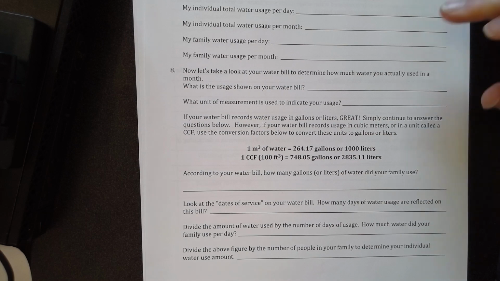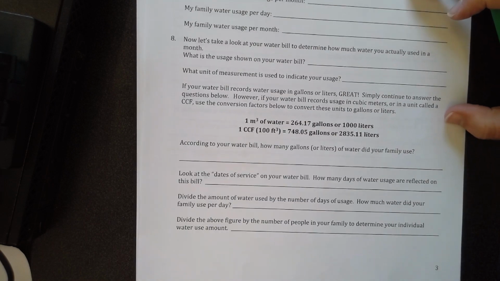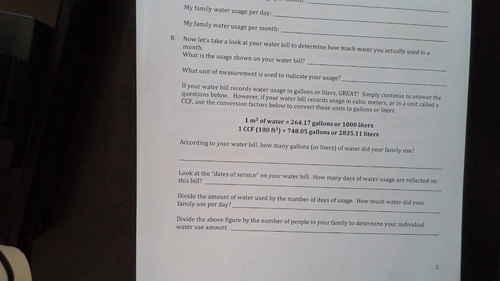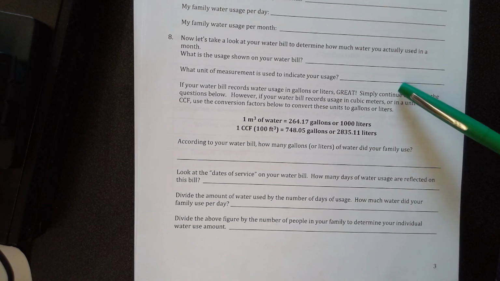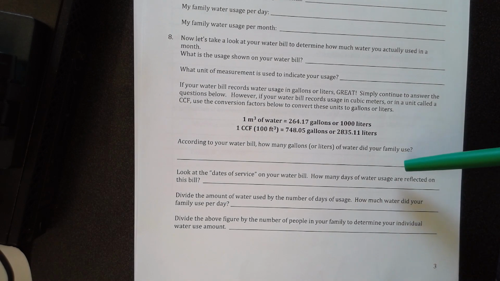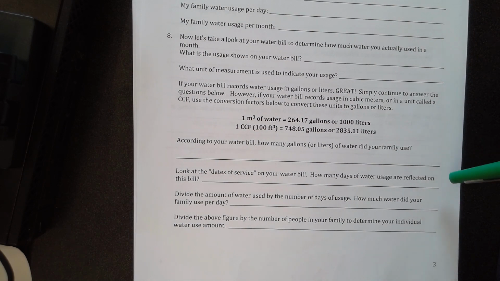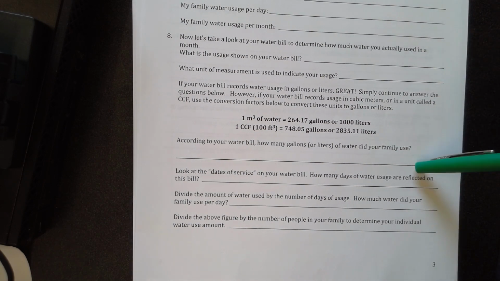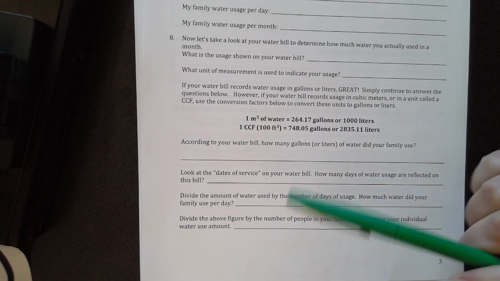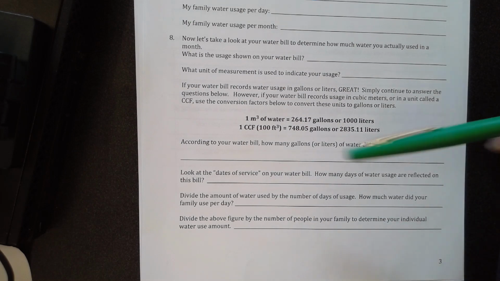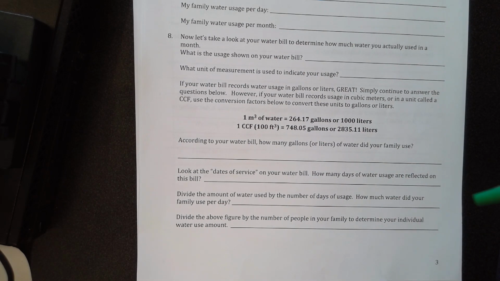But please make sure that you're looking at those conversion factors. You're just using those simple conversion factors from freshman science. So using the conversion factors, you're going to calculate how many gallons or liters of water your family used. If it's already in gallons and liters, you know that. You have to look at the dates of service, how many days are reflected in the bill.